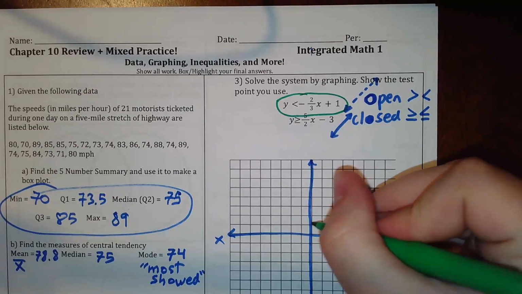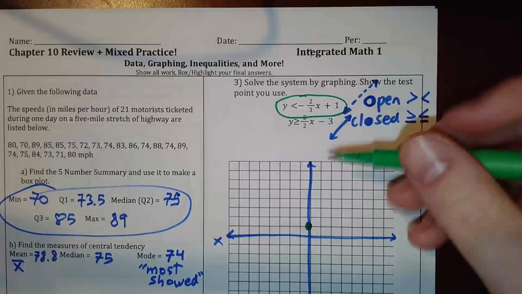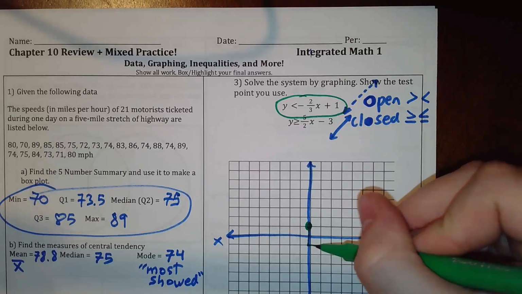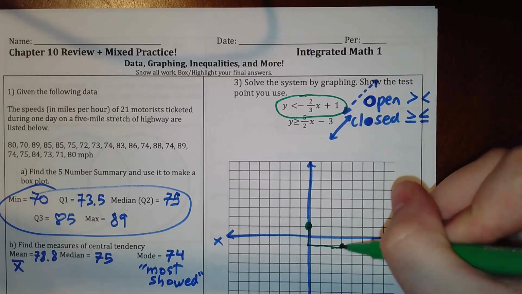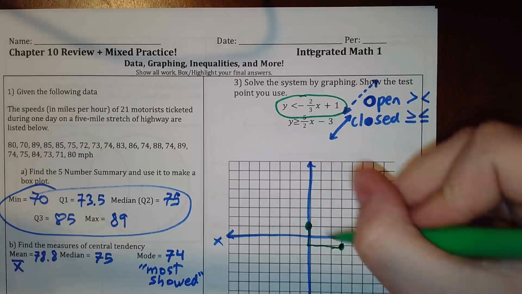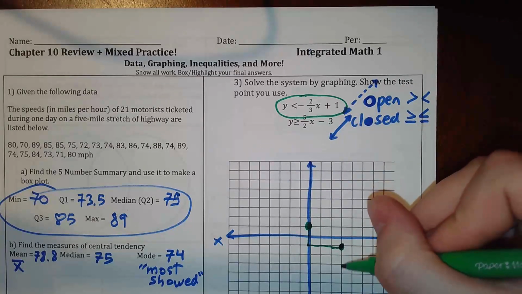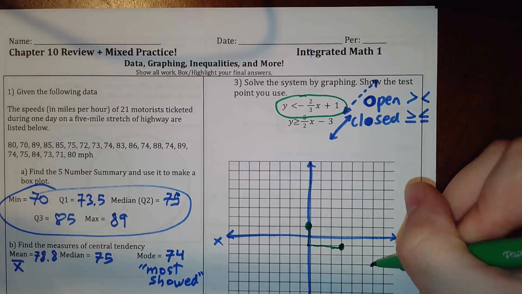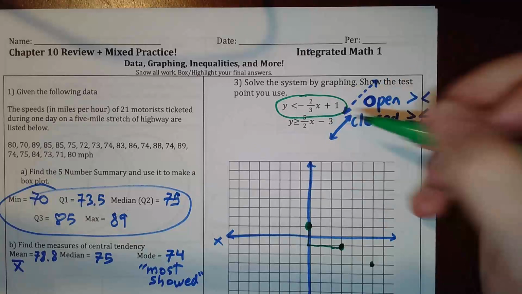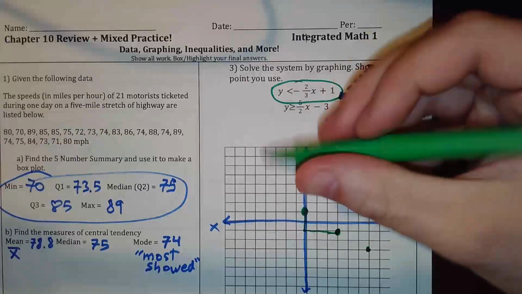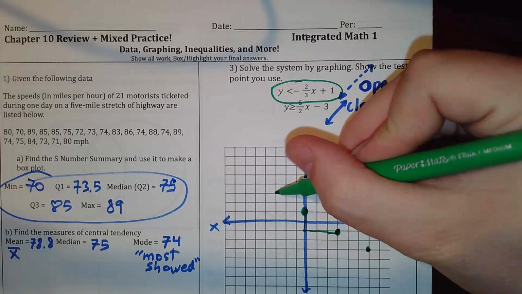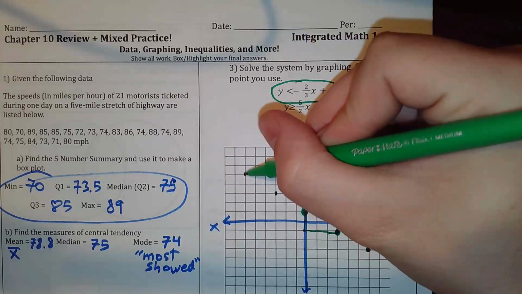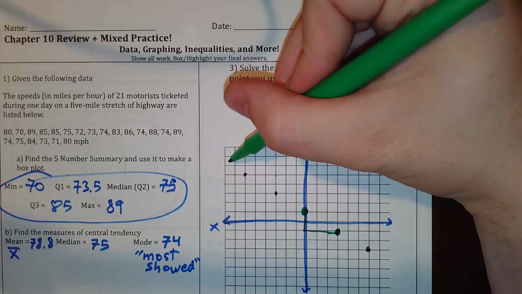So I'm going to put a dot at positive 1, and I'm going to go down 2 over 3, because the slope is negative 2/3. I'm going to do this going backwards. I'm going to go up to left 3, creating a line.